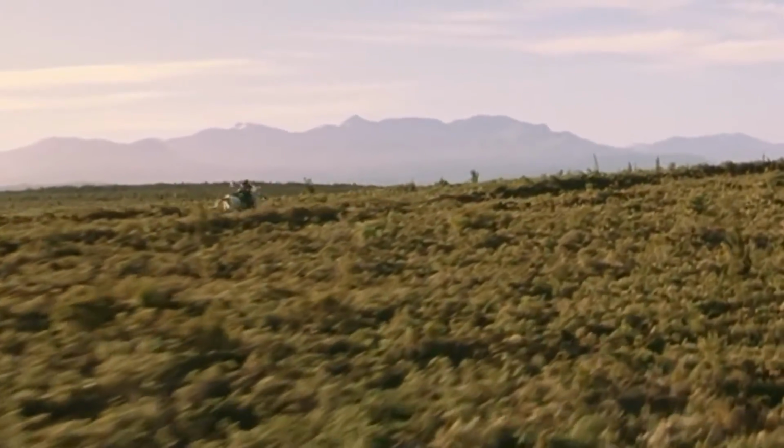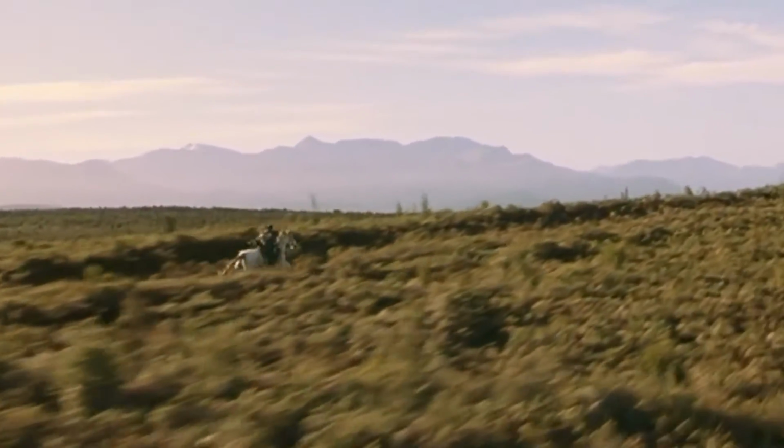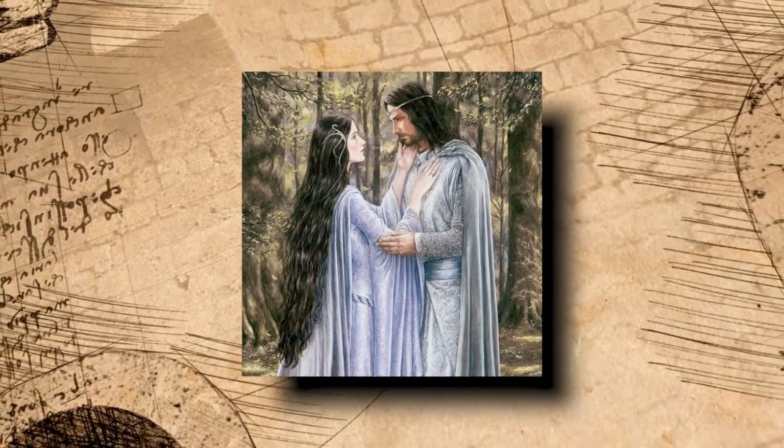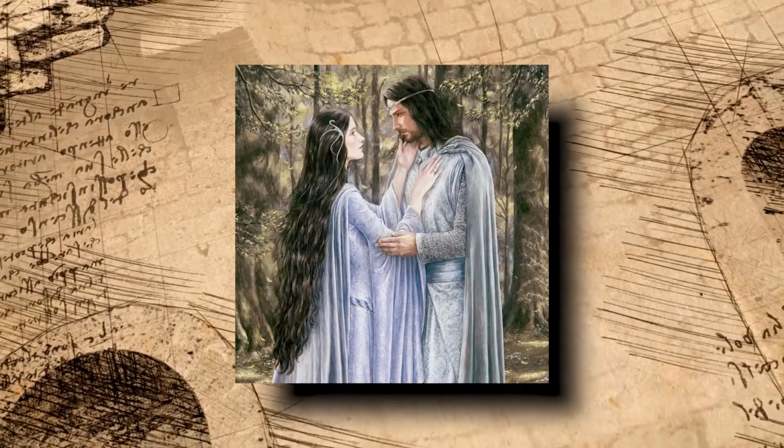Another example of the difference in Arwen's character is that she briefly abandons her promise to Aragorn and leaves Rivendell on the westward journey. In the book, however, she remains true to him even to the point of making a token of him for his impending victory.